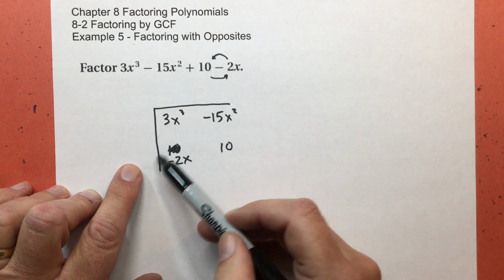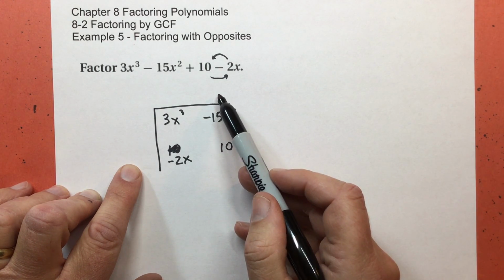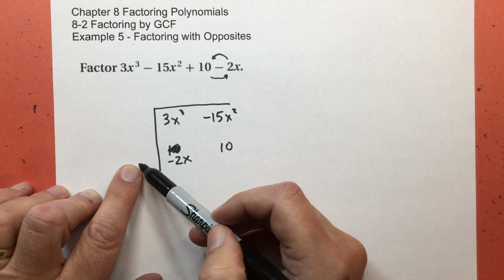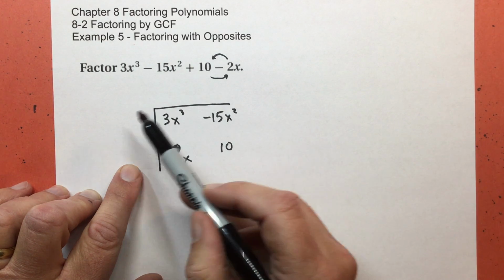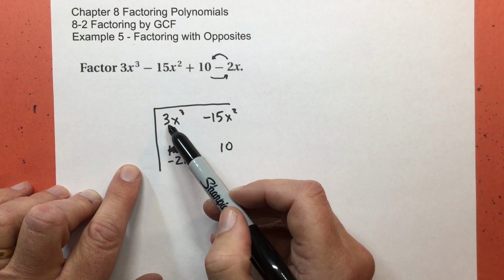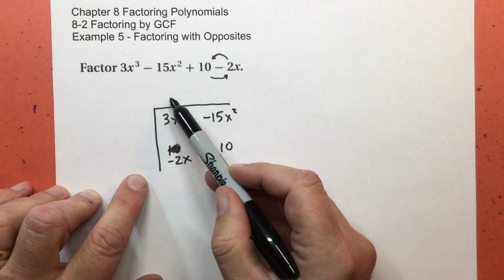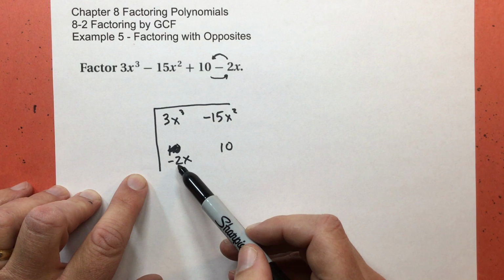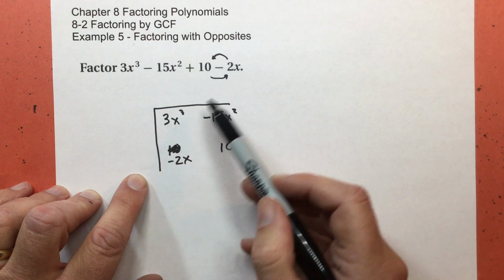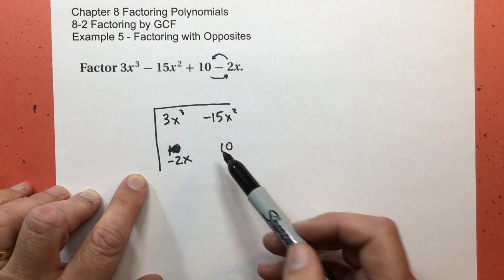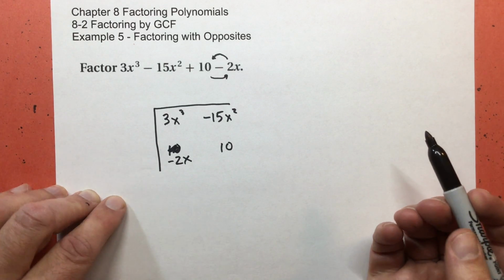I don't know what they are yet. I'm going to figure it out. So I'm going to have positive, negative, positive, negative. Positive times positive is good. Positive times negative is negative. Negative times positive is a negative. And the negative times negative is going to be a positive. So I got to keep that in mind, right?